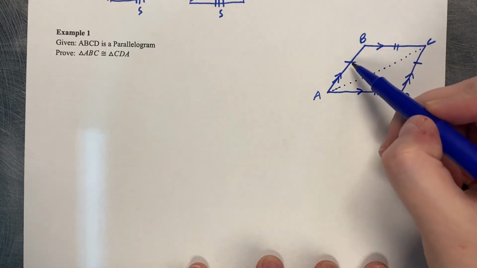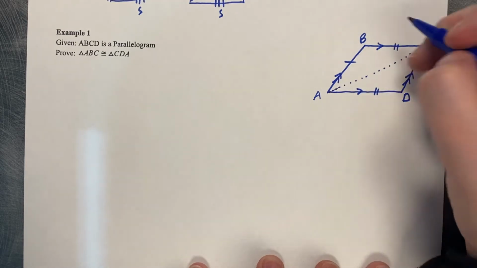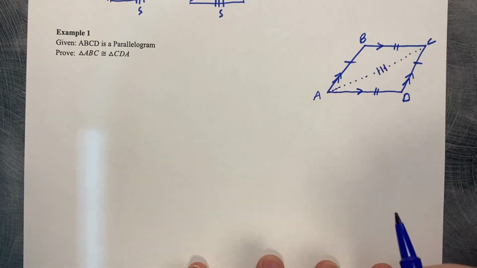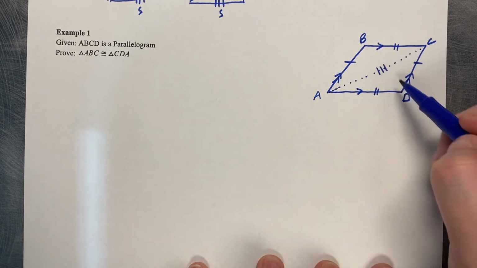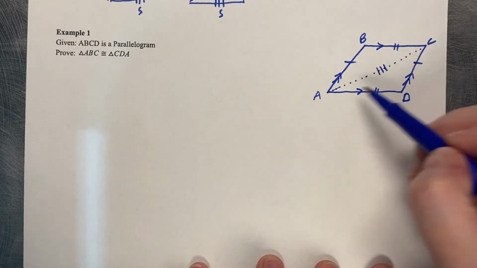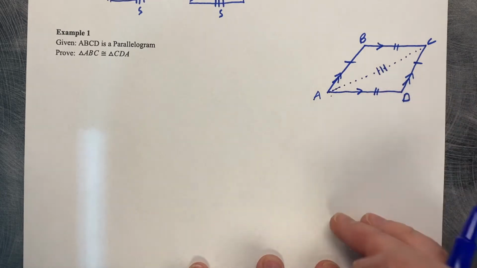So we've got a side, and then the third side is going to be this AC. What's going to happen here is that that's a shared side between these two triangles. So ABC is congruent to CDA by side, side, side.